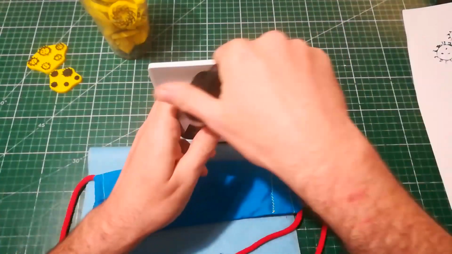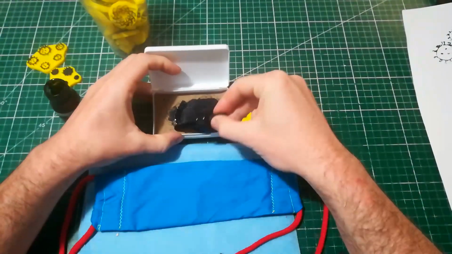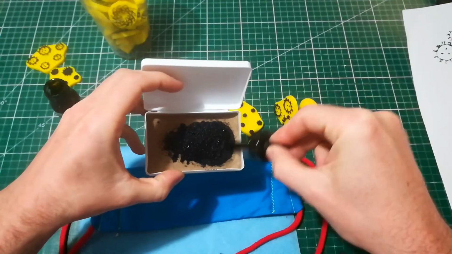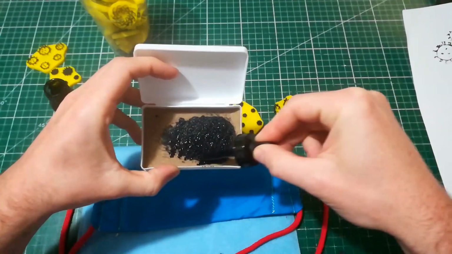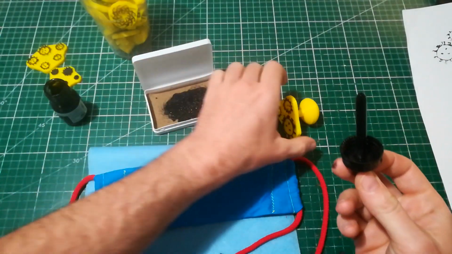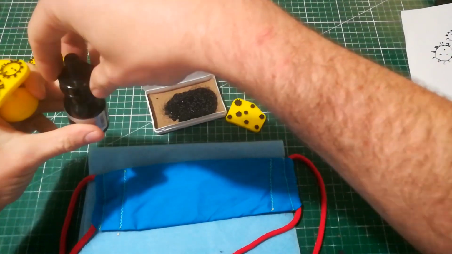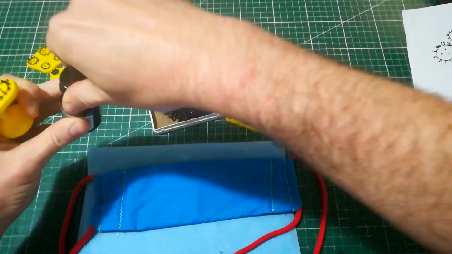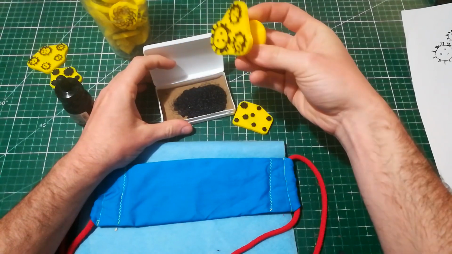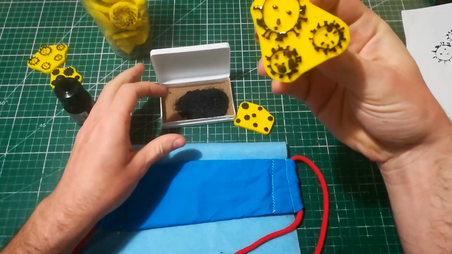I'm gonna put some ink on this piece of felt, and I'm also using some felt behind my fabric so that I get a little bit of spring, a little bit of softness, because I'm using PLA here, and well, PLA is not the most bendable material. Okay, let's put some ink on it, dab it. Okay.